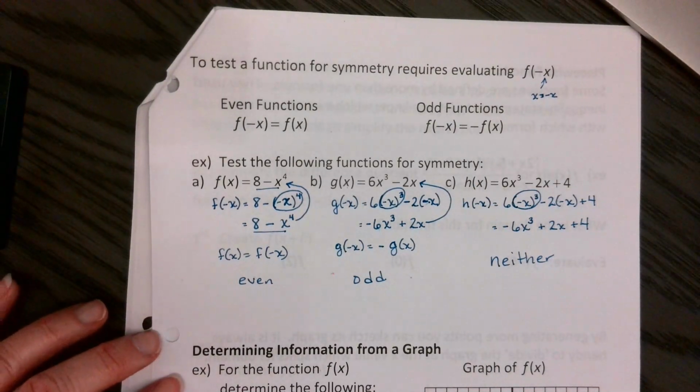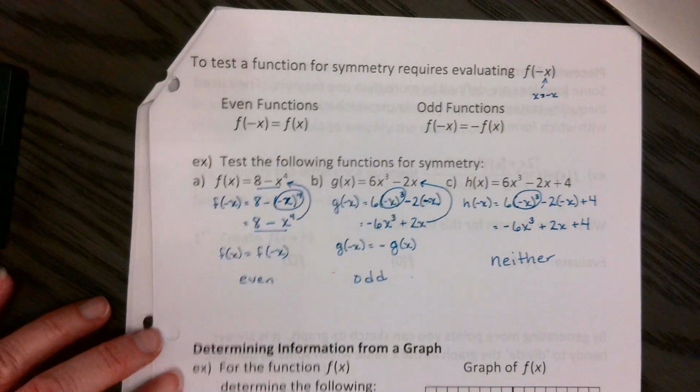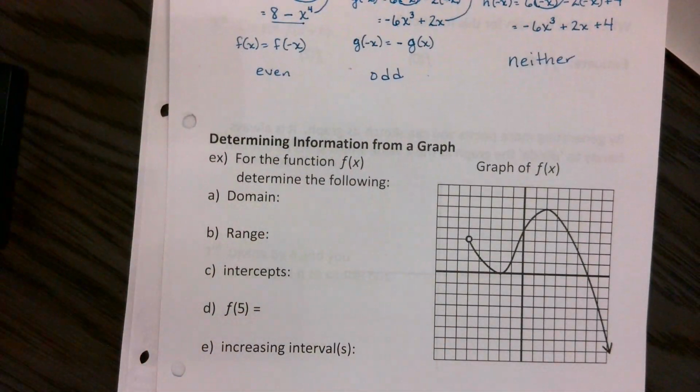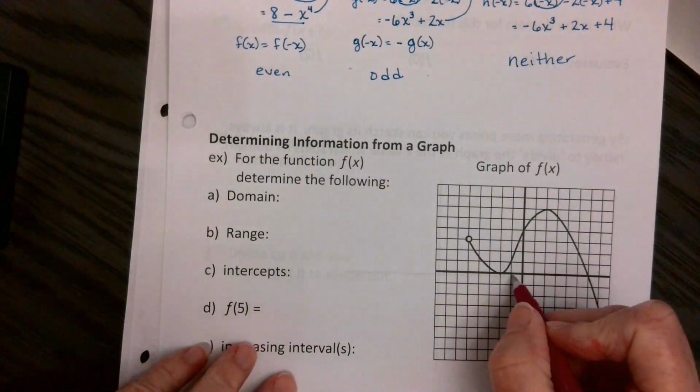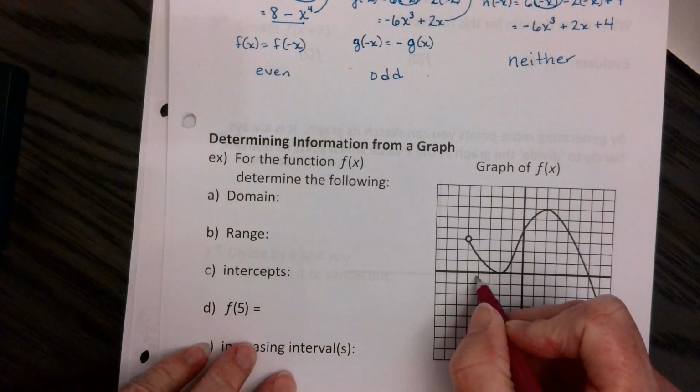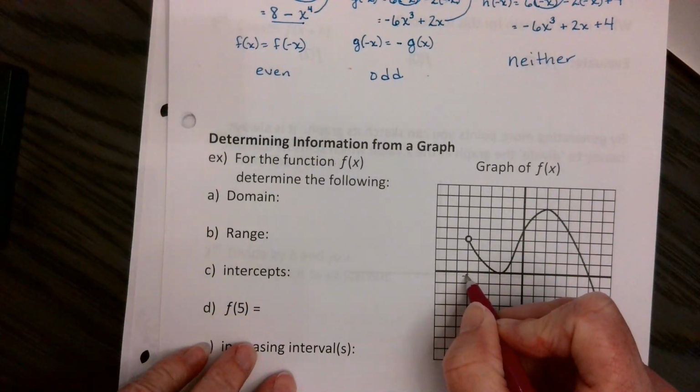Okay, for the function, determine the following. We're going to talk about the domain. First of all, domain are all x values that we use. -1, -2, -3, -4, -5.